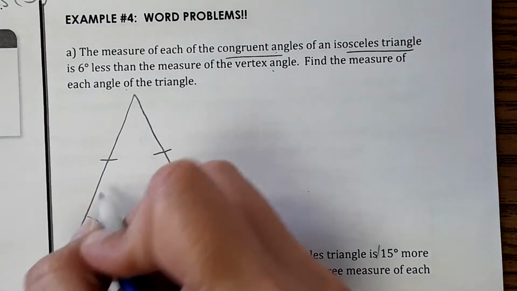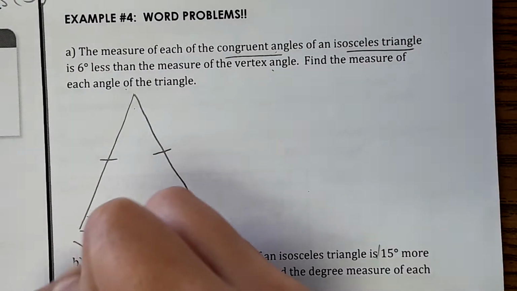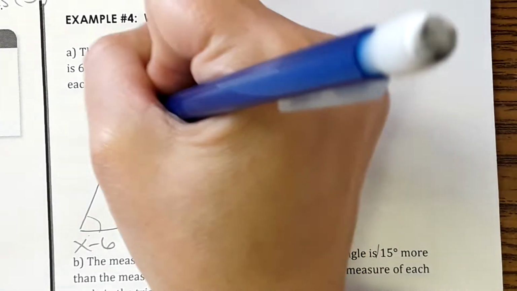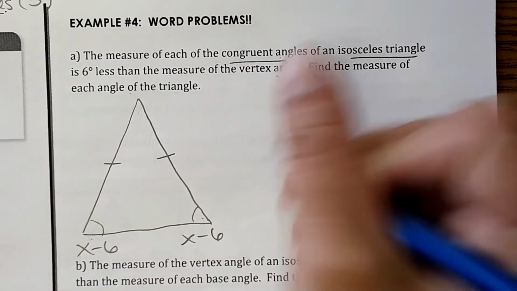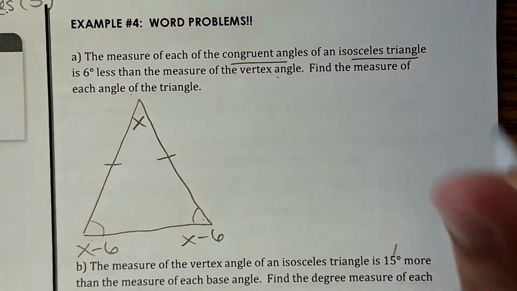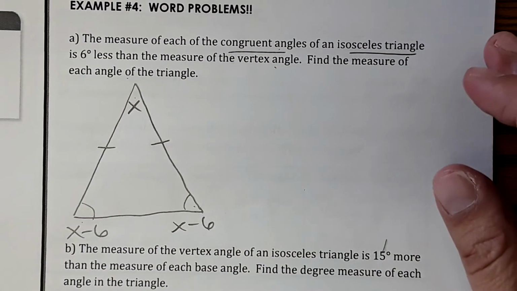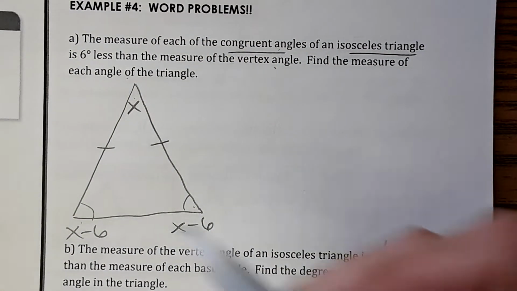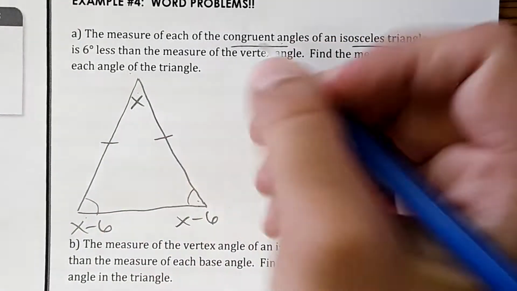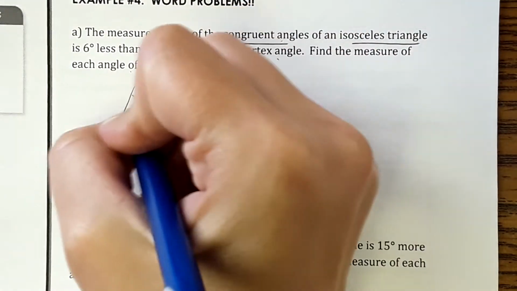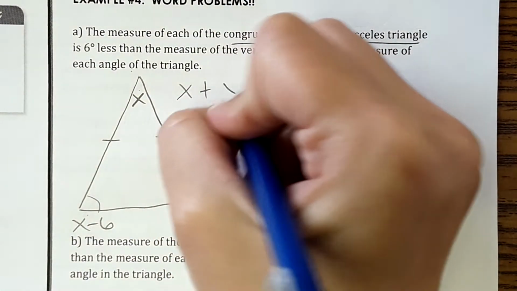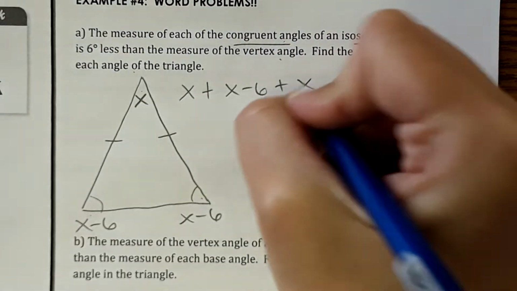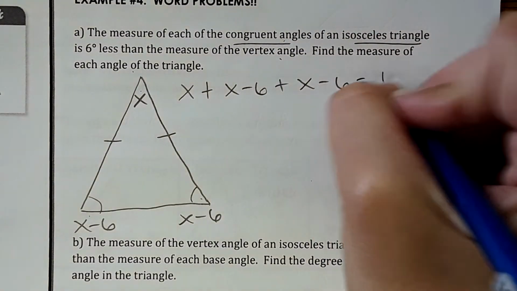So these have to be the same. These are 6 less than this angle. So x minus 6 and x minus 6, and then our vertex angle is just x. And then to solve this, these three angles have to add up to 180, so I'm just going to write it out like that. X for the vertex angle plus x minus 6 for that one plus x minus 6 equals 180.